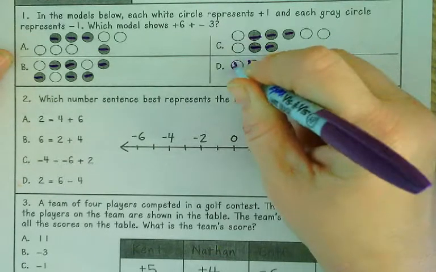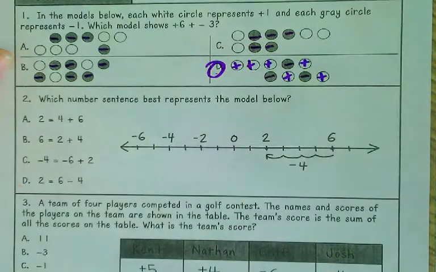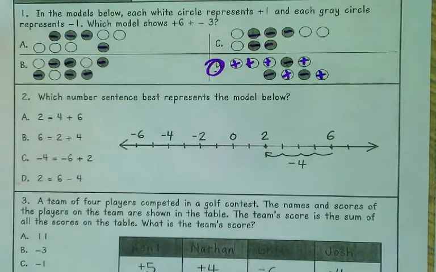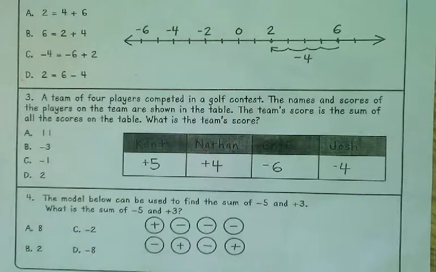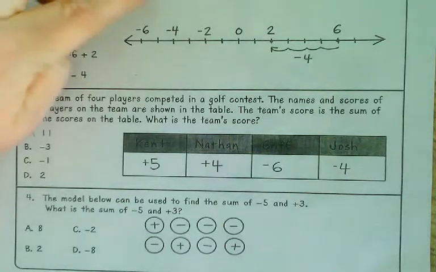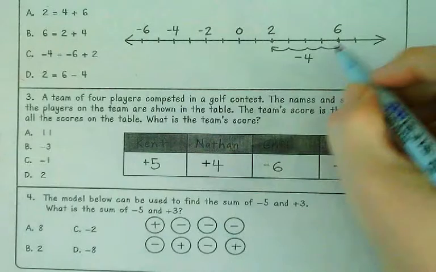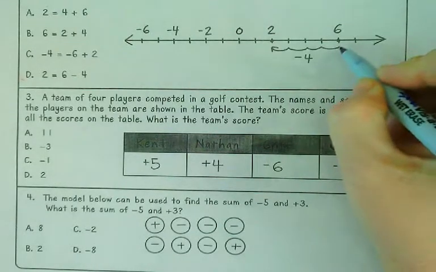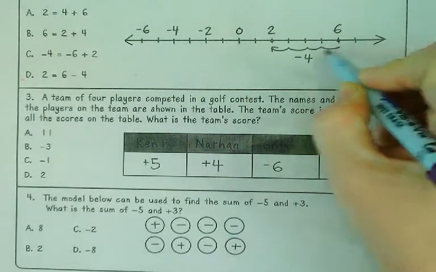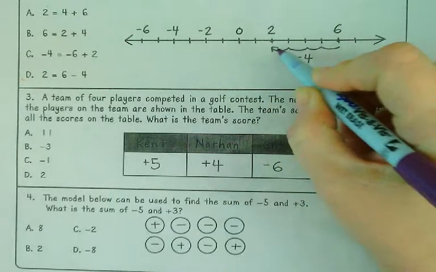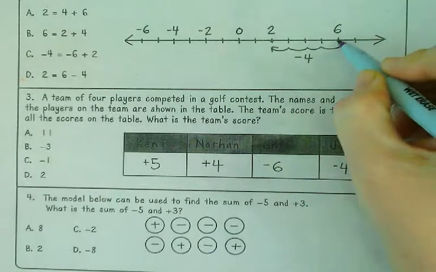All right. Number 2. Which number sentence best represents the model below? Well, let's figure out what this says. We're starting at 6 because, see, the line goes that way. We know that because the arrow's there. So we're starting at 6, and then we're going to the left, so it's a negative 1, 2, 3, 4, plus negative 4 equals 2.